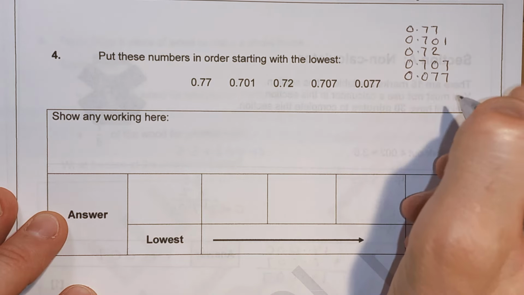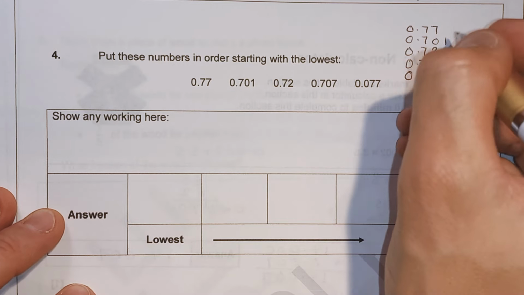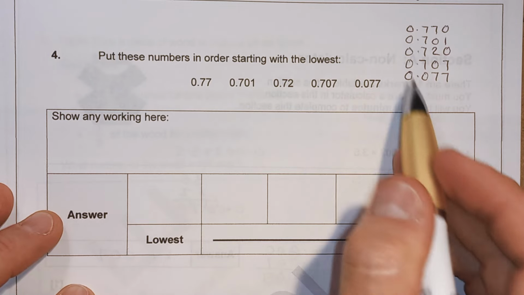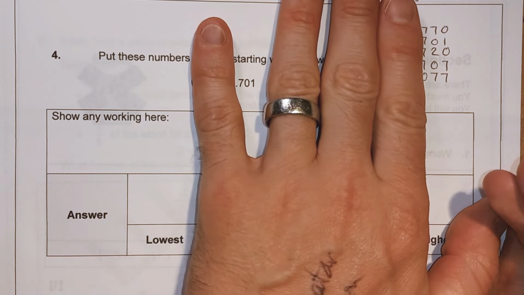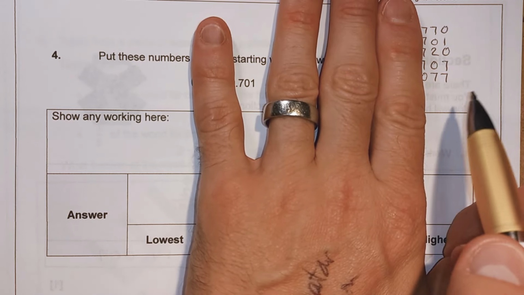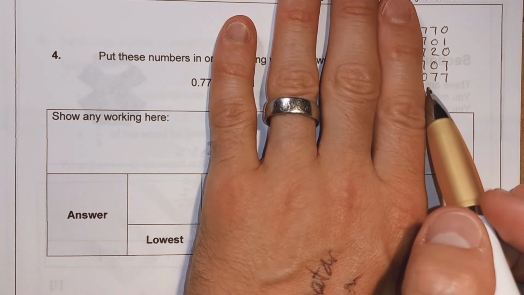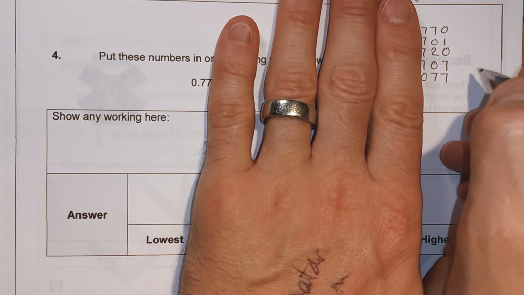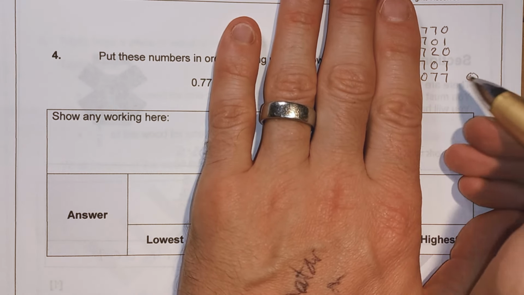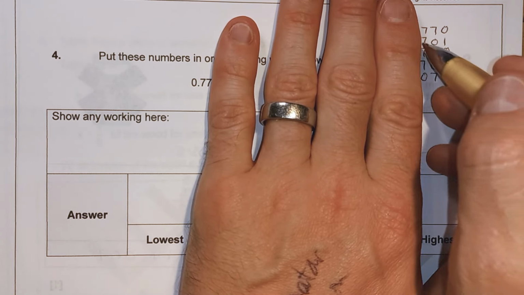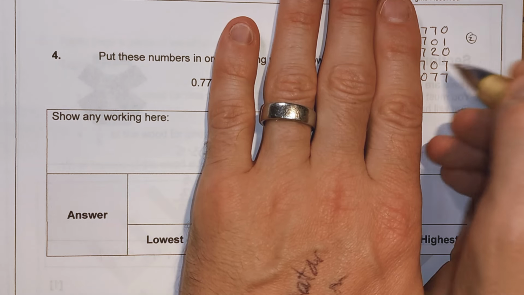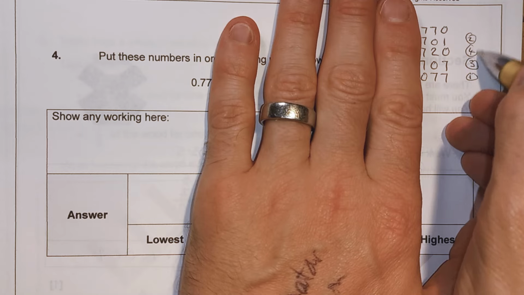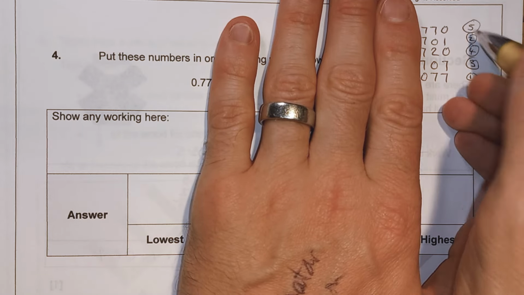Now, to make it easy to compare, any gaps at the end, because they're decimals, we can fill in with zeros. And now, because they all begin with 0 point, we can actually cover that up and just look at the ends. So which is the smallest number? Well, all of these are in the 700s at the top. This one is just 77. So that's going to be the smallest, number 1. Next smallest is 701. Then 707. Then 720. And finally 770 at the top.